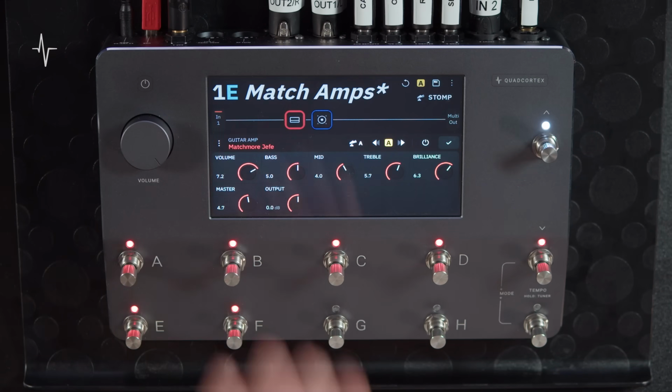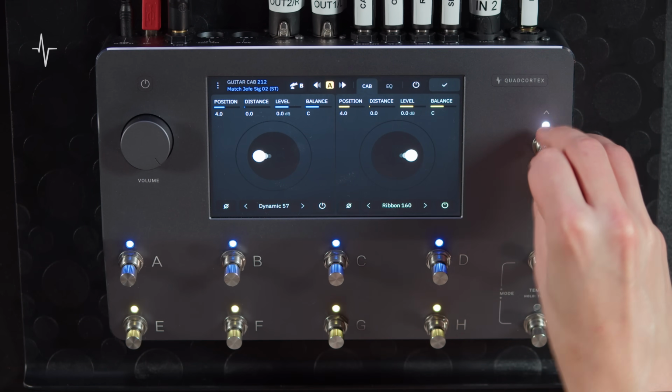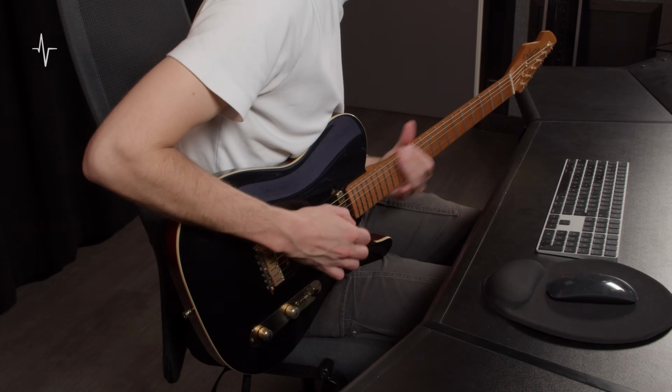And there's one more brand new cabinet as part of this CorOS update, and it's called the Match Hefe V3002. So with the exact same settings, here's how that cabinet sounds.